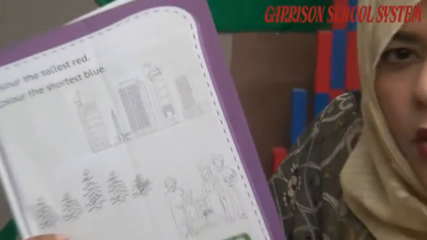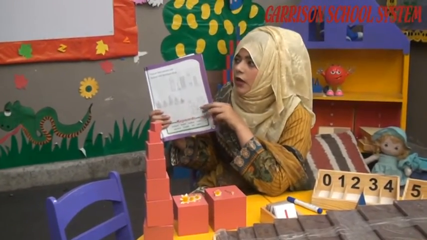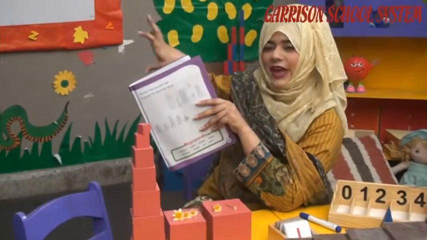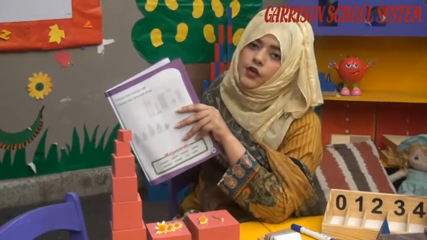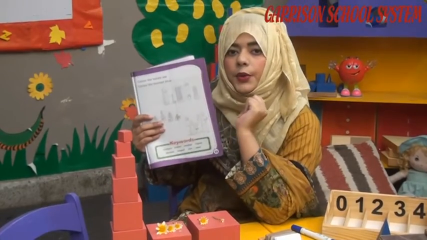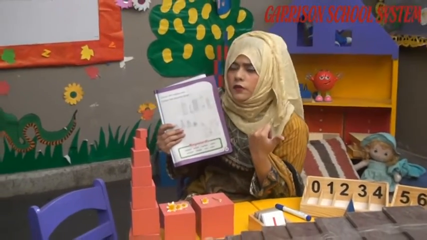You can do it at your home as well, and you're gonna do the same exercise over here. For example, you all need to stand in one line: your father, your mother, your sister, and your brother. Then you ask them who is the biggest one and who is the smallest one.